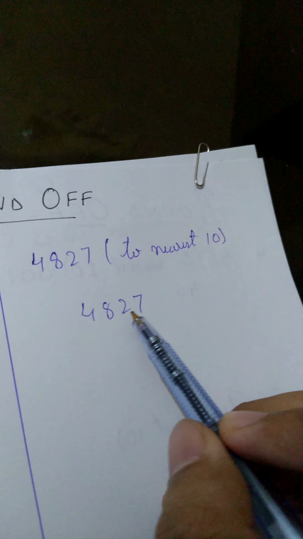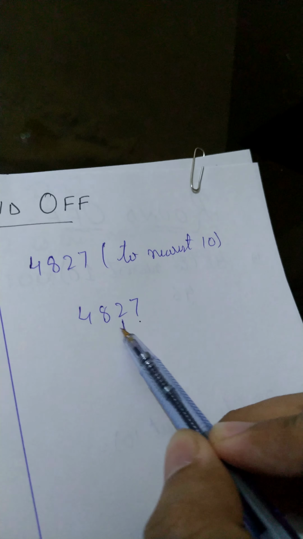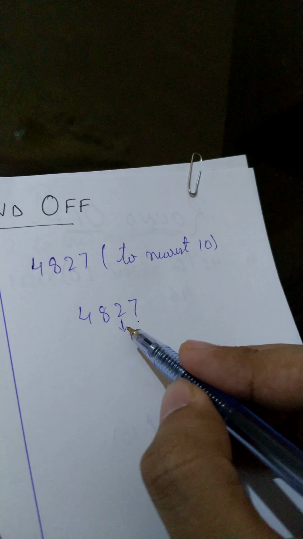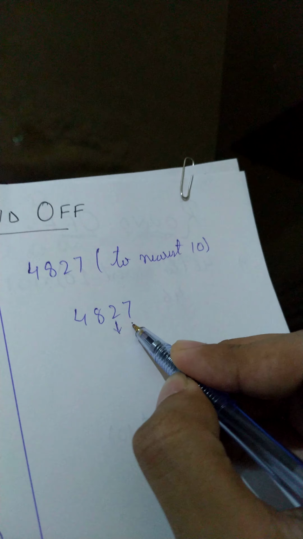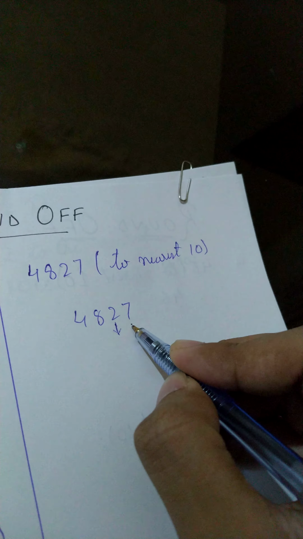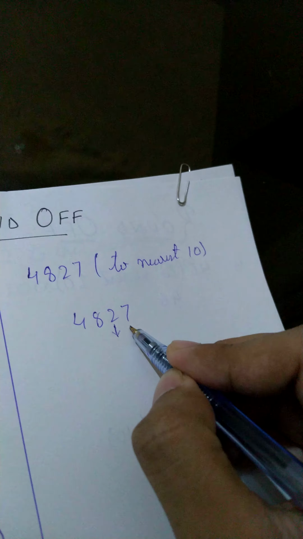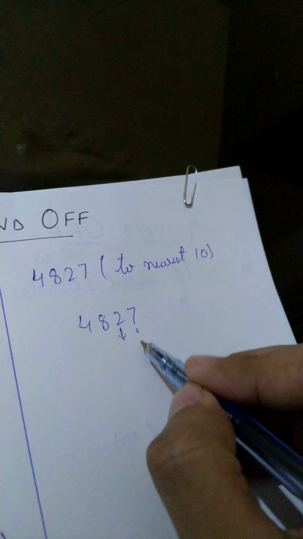Okay, units, tens, this is my tens place. I will look for the number on the right. If this number is greater than 5, it will be rounded up. If it is less than 5, it will be rounded down. So this number is greater than 5, so I will round up.